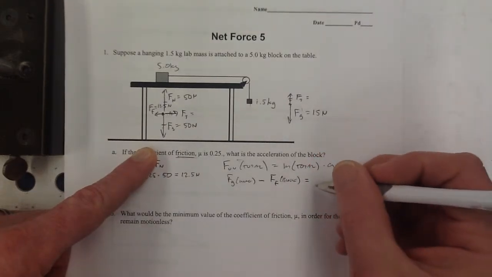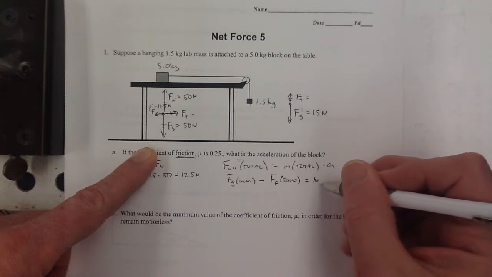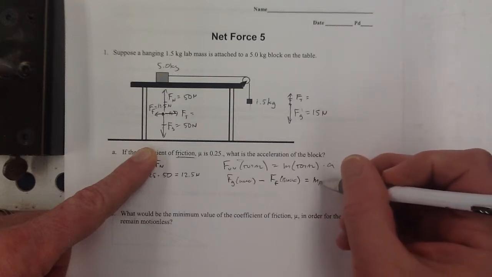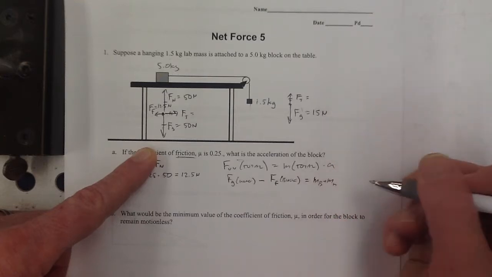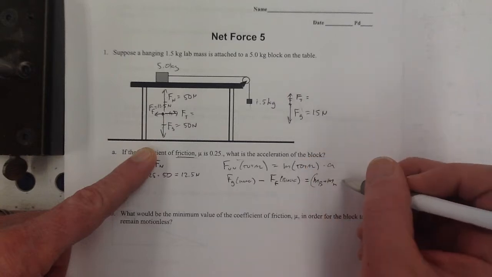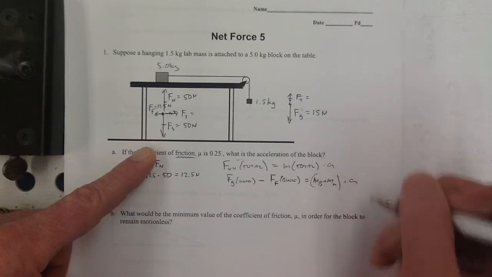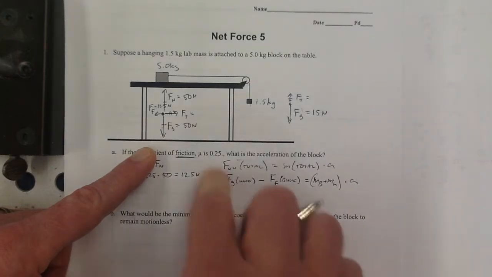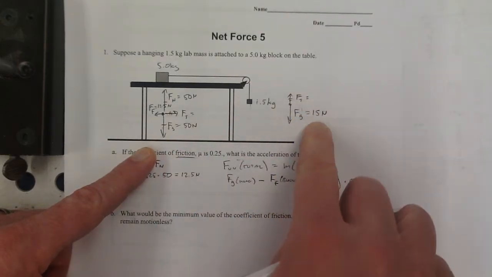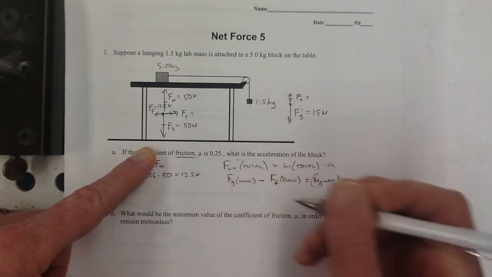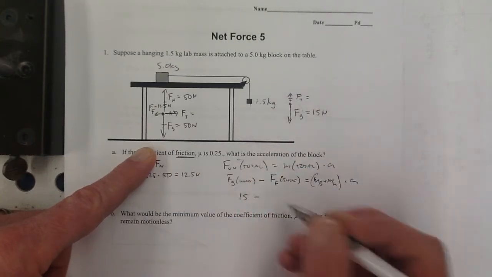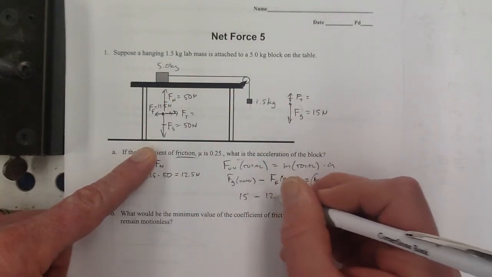Is equal to the mass of the block plus the mass of the hanger. Instead of mass total, you can just write mass total again there. And the 15, because that's the force of gravity on the hanging one, minus the force of friction.